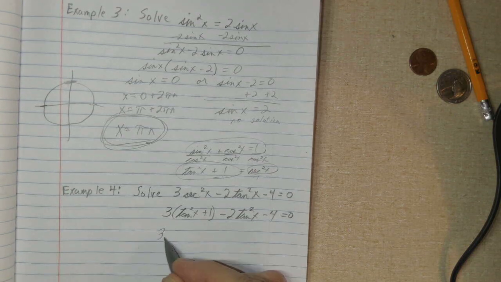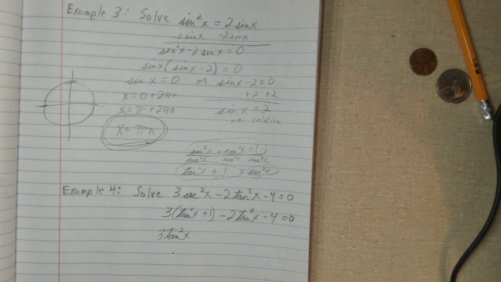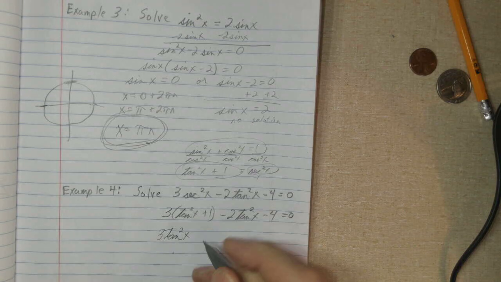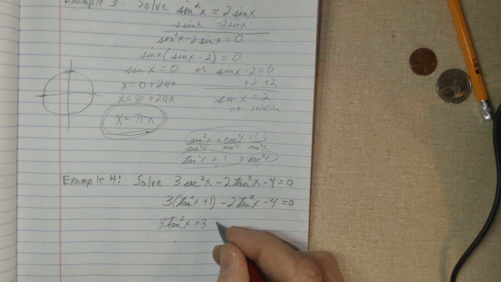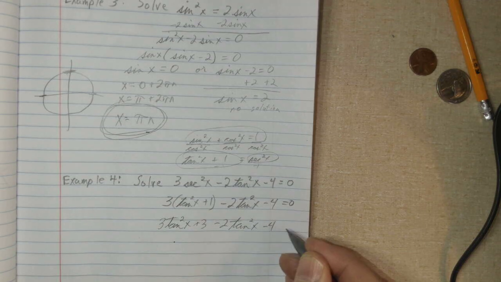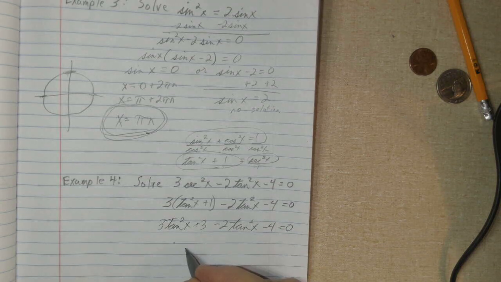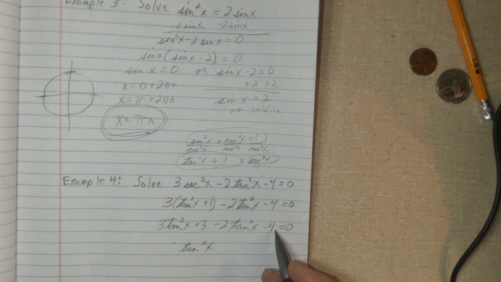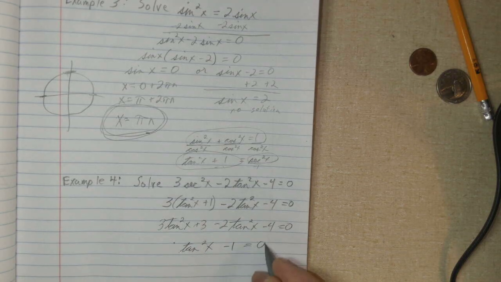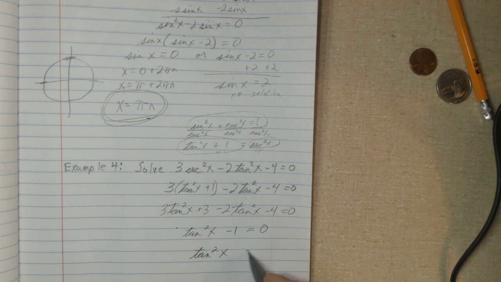So this is 3 tangent squared x, plus 3 minus 2 tangent squared x minus 4 equals 0. 3 minus 2, that is 1 tangent squared x. 3 minus 4, that's minus 1, and that's equal to 0. So if I add 1 to both sides, I got tangent squared x is equal to 1.